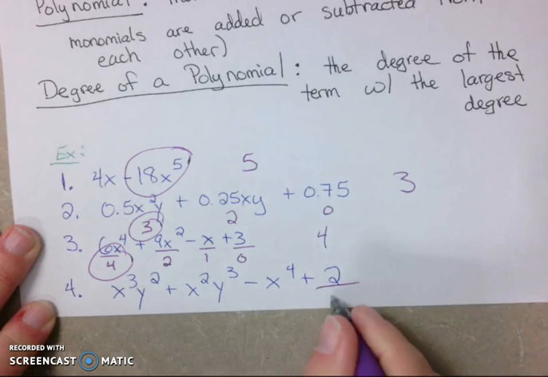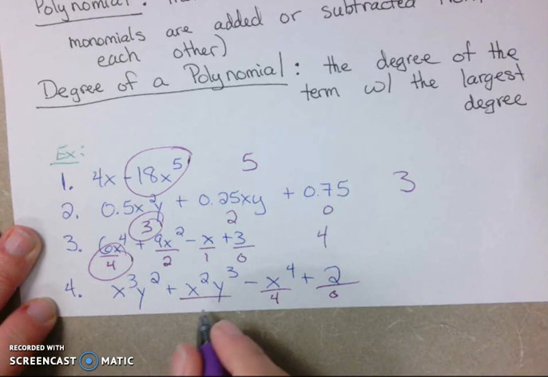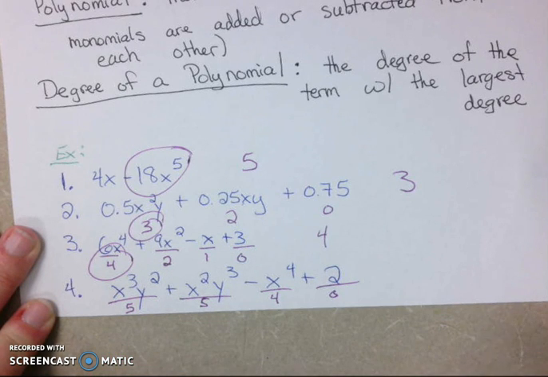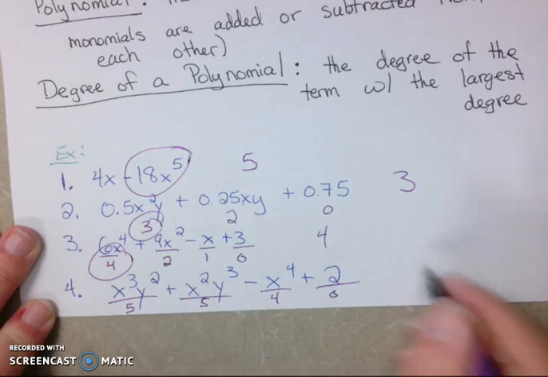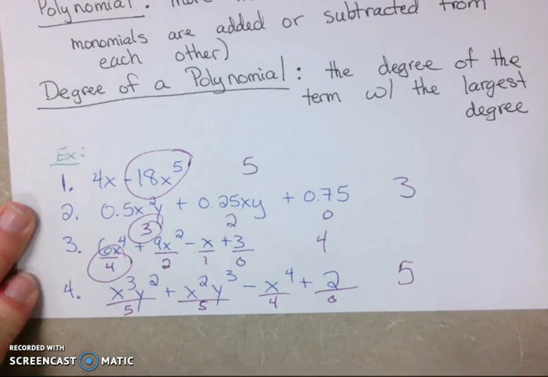All right, this has a degree of 0, degree of 4, 2 plus 3 is 5, and 3 plus 2 is 5. So again, choose the largest. We have 2 that are 5. It's okay if it repeats. The largest degree is still 5, so the degree of our polynomial is 5.